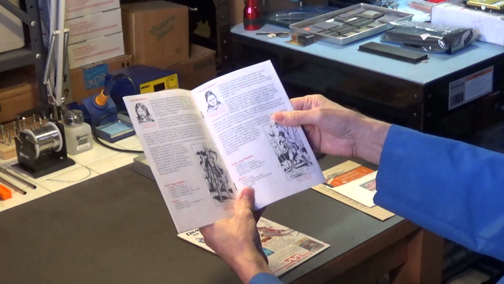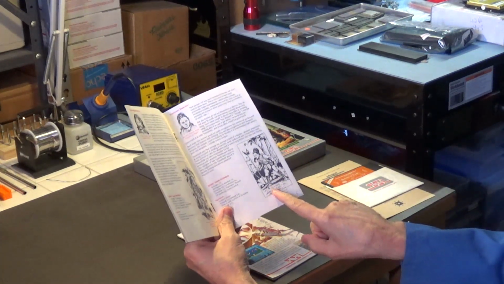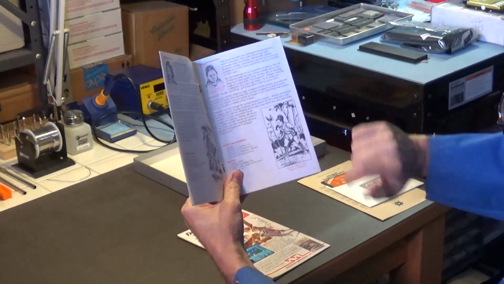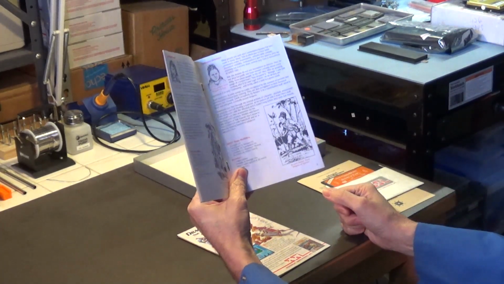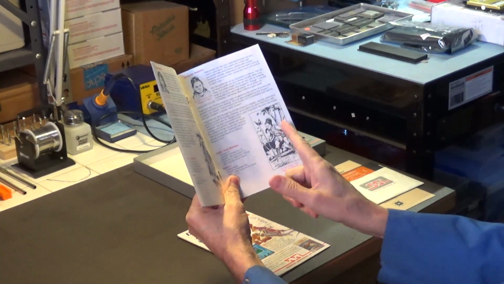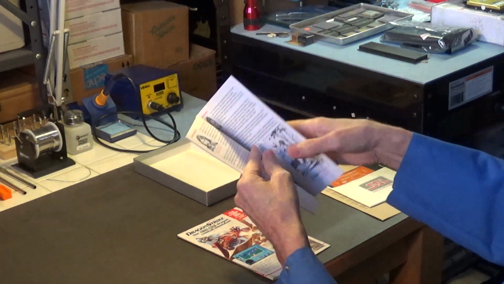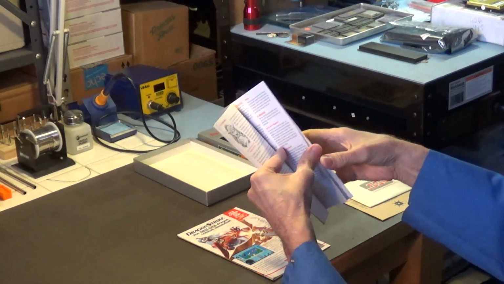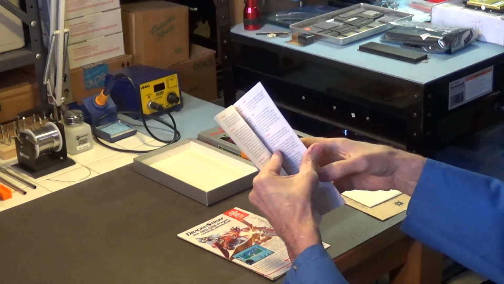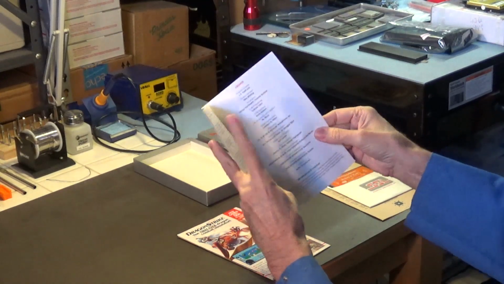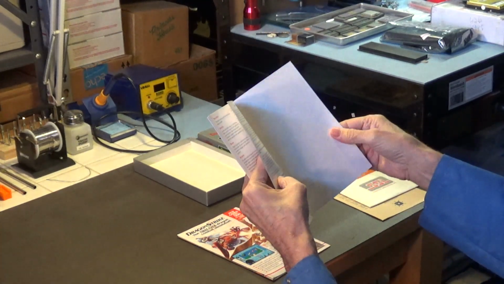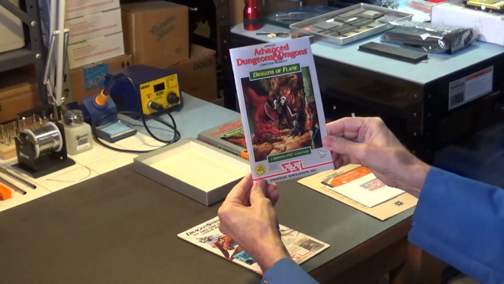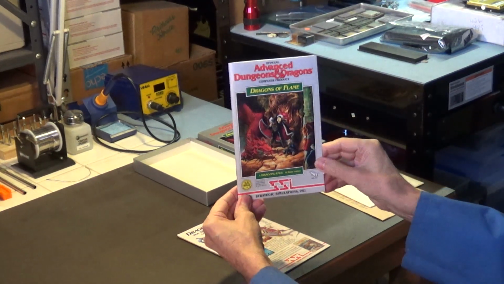And this picture right here, this is a famous picture. I remember seeing this quite often in magazines and brochures and stuff. But yeah, I just love looking at this classic artwork. It's really cool. Okay, so there's the manual. I just love that artwork. It's just beautiful.